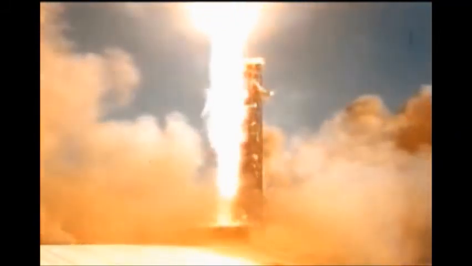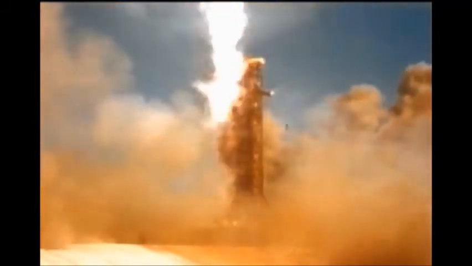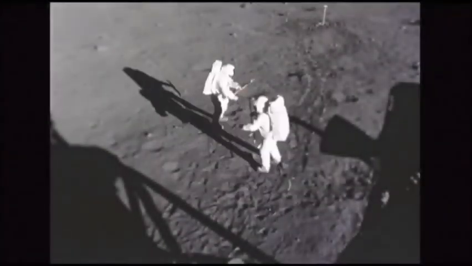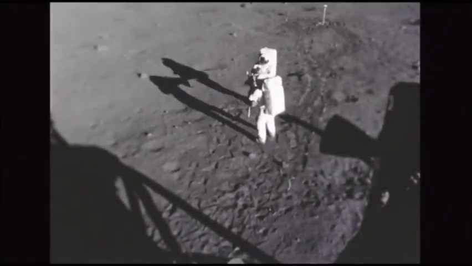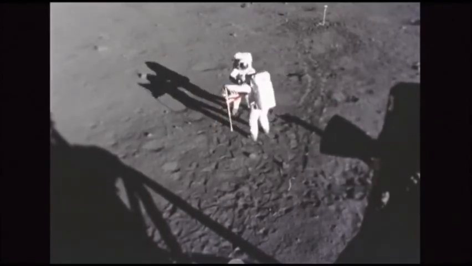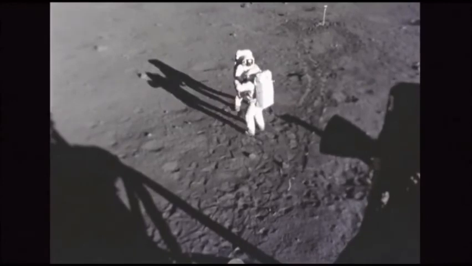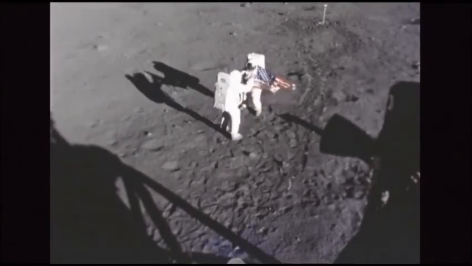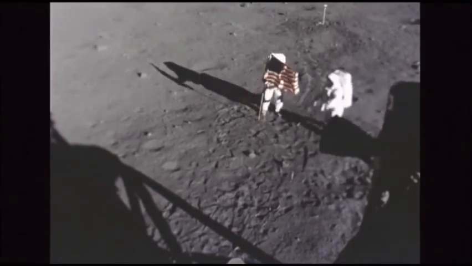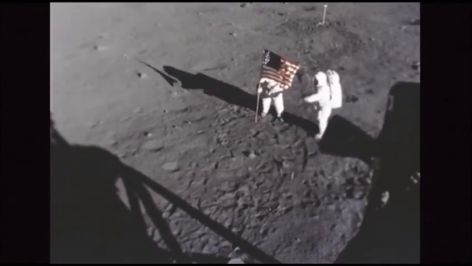After a lot of work and many tests, humans were able to visit the moon for the first time. On July 20th, 1969, the astronauts of America's Apollo 11 mission landed on the moon. On July 21st, Neil Armstrong became the first person to step upon the moon's surface.